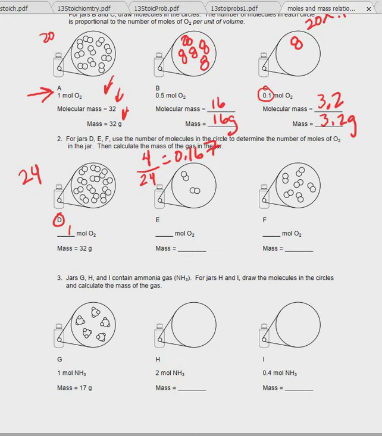If 4 divided by 24, going over to E, gives us 0.167 or 1/6 of a mole, and then for F we have 2, 4, 6, 8, 10, 12. So 12 divided by 24 equals 0.5 moles, or half.